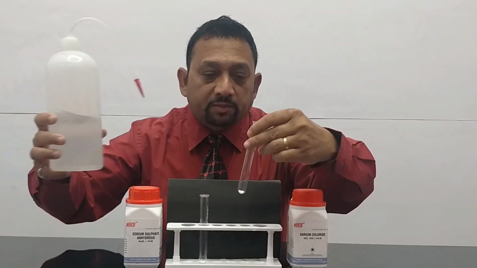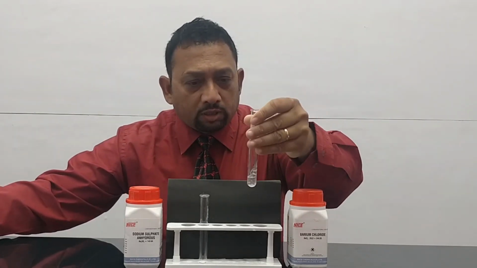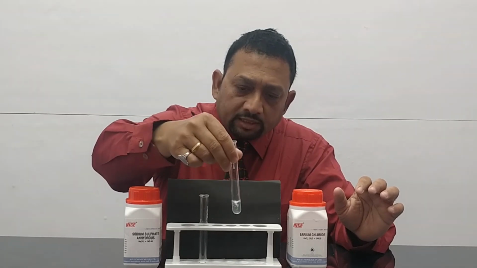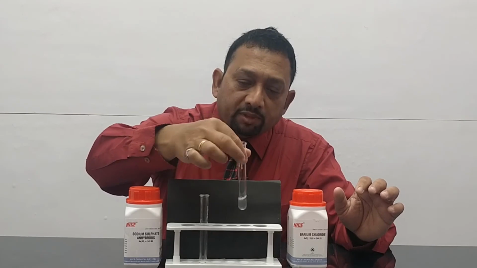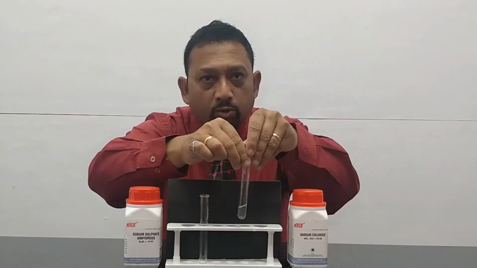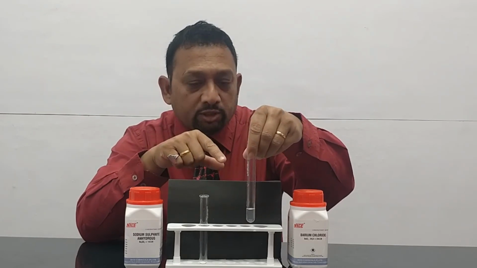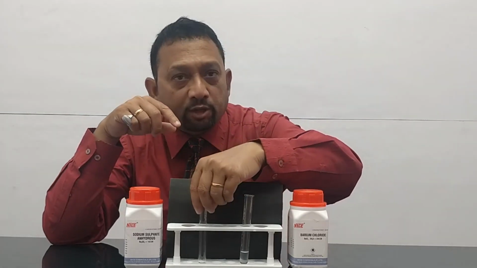Okay, now first of all, we must make a solution of these two salts. So first, let's make a solution of this salt. Now we'll make sure that all the salt actually dissolves completely into it. And you can see now the salt is completely dissolved. There's no residue. It's a complete clear solution. And when a salt dissolves in water, this solution is now called an aqueous solution. Okay? Because aqua means water, so it's dissolved in water, so it's called an aqueous solution.